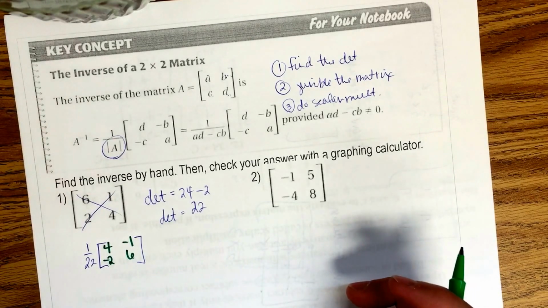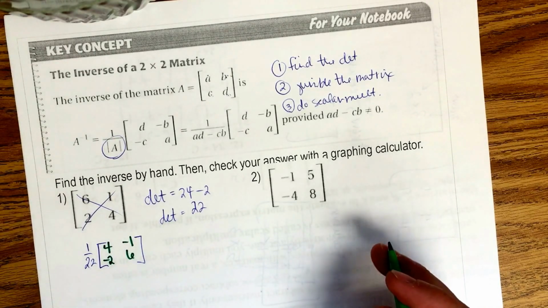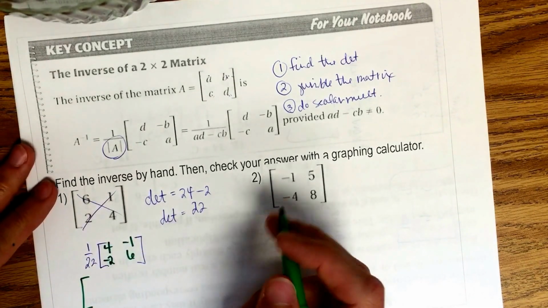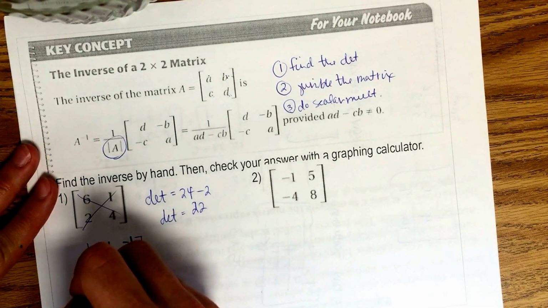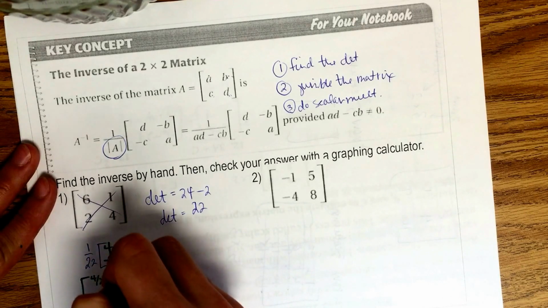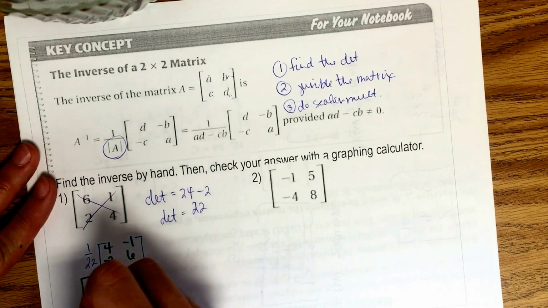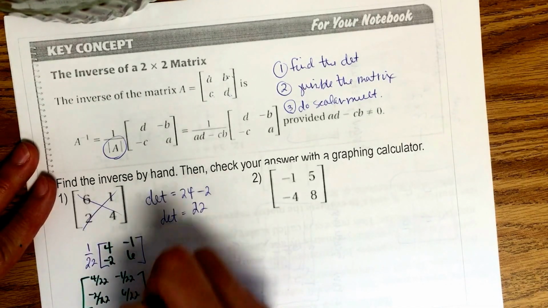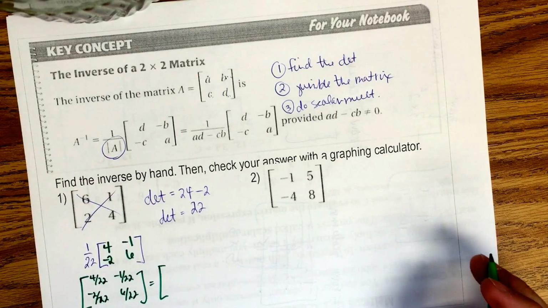To find the inverse, all you're going to do is do scalar multiplication. So if I multiply that 1 over 22 into the matrix, I get 4 over 22, negative 1 over 22, negative 2 over 22, and 6 over 22. If your fractions can be reduced, they should be.